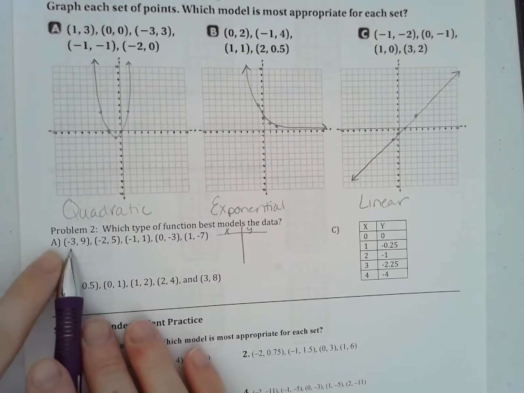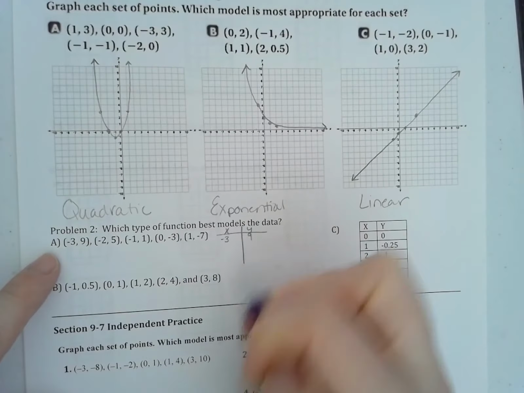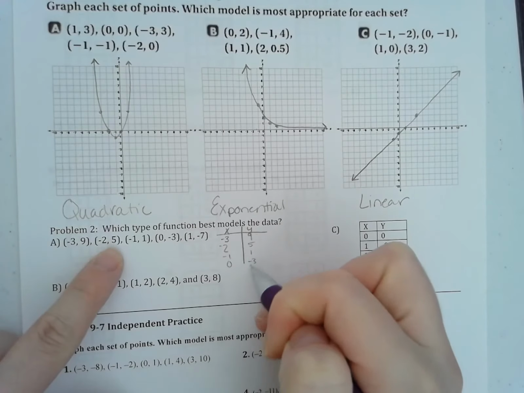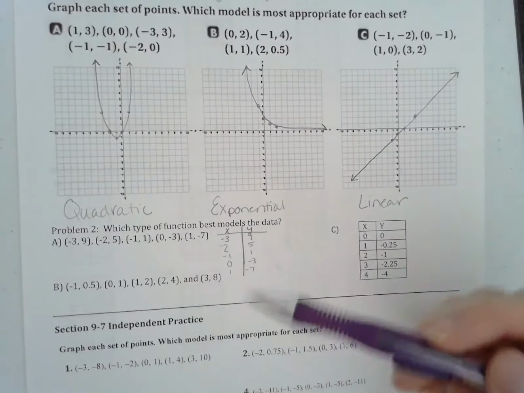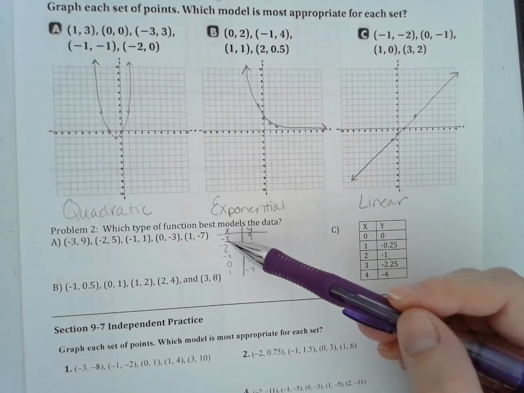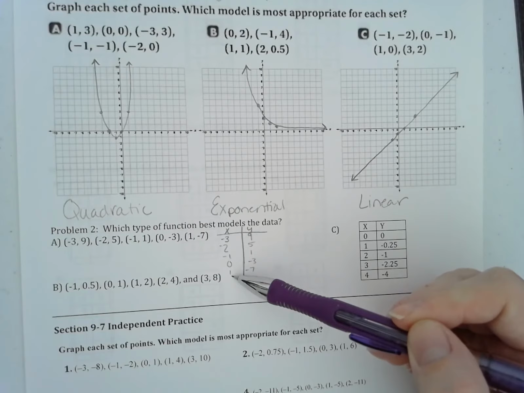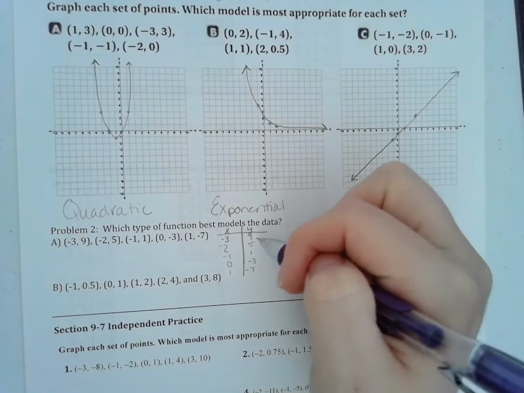So I'm going to start with negative 3 on the x, and that's 9 for y. Negative 2 on the x, 5 for y, (-1, 1), (0, -3), (1, -7). Okay? So I want to make sure that the x values go in order, from lowest to highest, so that way I can look at the y values and try and figure out a pattern.